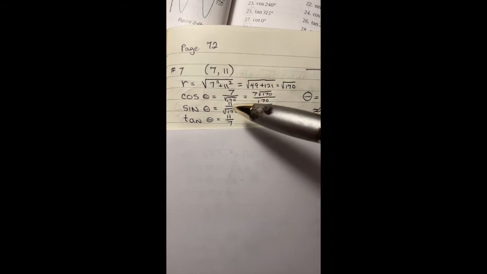This is problem number 7 on page 72. You're given the point 7, 11. If you do 7 squared plus 11 squared, you get 170, and if you take the square root of that, you get square root of 170. The cosine is going to be x over the square root of 170, and when you rationalize that denominator, you get 7 square root of 170 over 170. That's the cosine of theta.